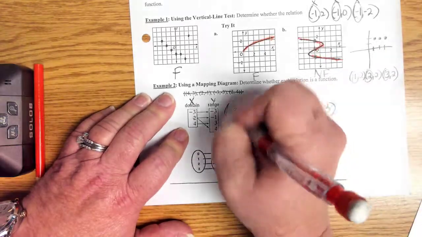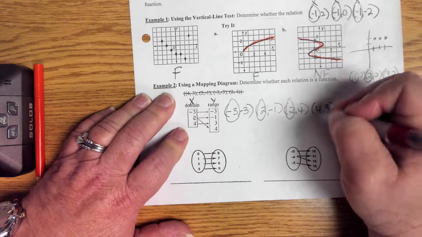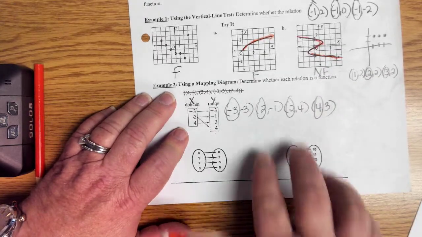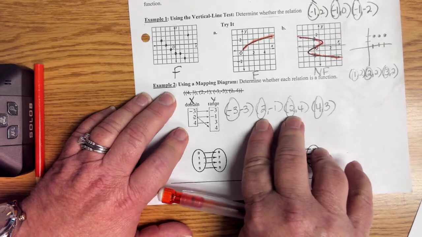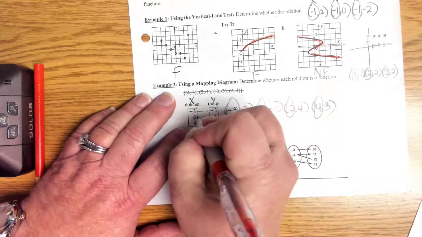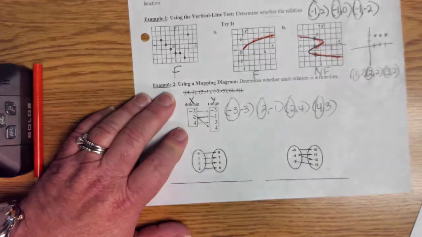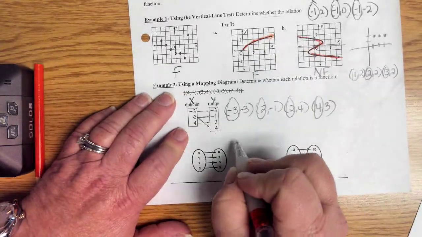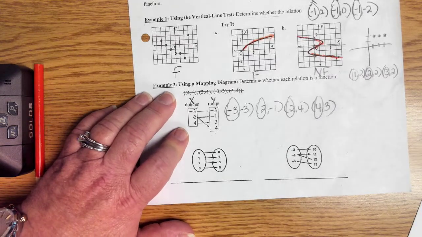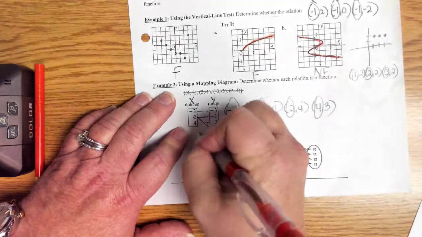Do you see, if I circle my x values, do I have a repeated x? Yes. Do you see how 2 is repeated? That is accounting for those two lines coming out. To be a function, my x value cannot be repeated. Okay? So this is not a function.